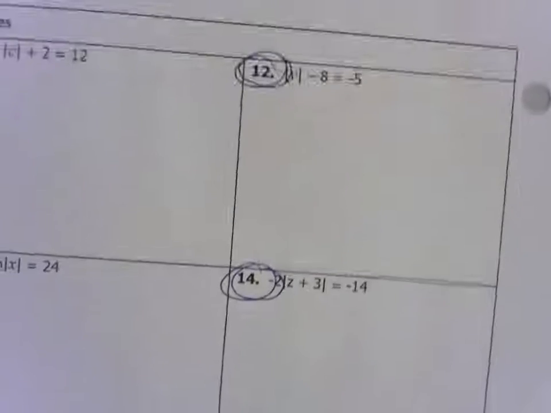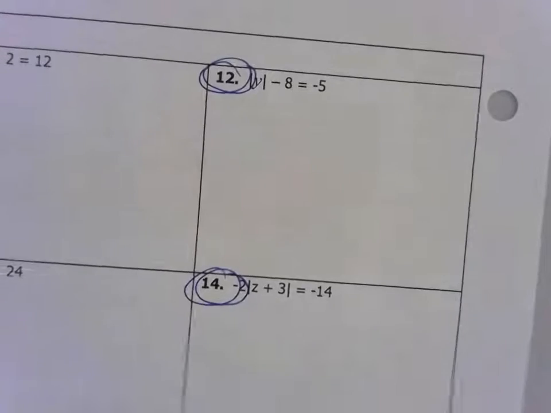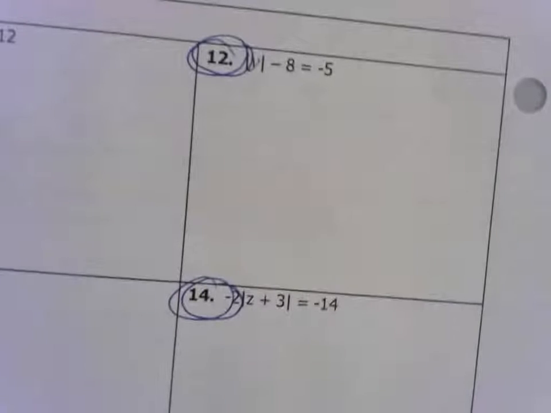Okay, so let's look at 12. If I look at 12, I have the absolute value of W minus 8 equals negative 5. The first thing you need to notice is that this is absolute value. So you cannot treat it like a normal equation. Every year, guys, keep your heads up, please. We have a couple more to do. Every year, I see kids just do W minus 8 equals negative 5 and solve this equation like normal. This is absolute value. You cannot do that.